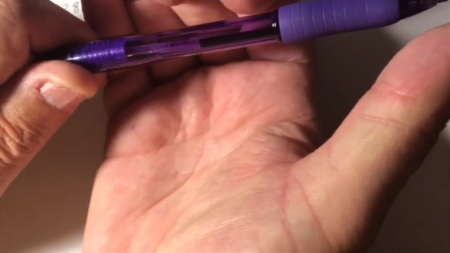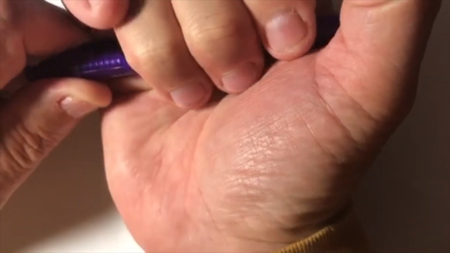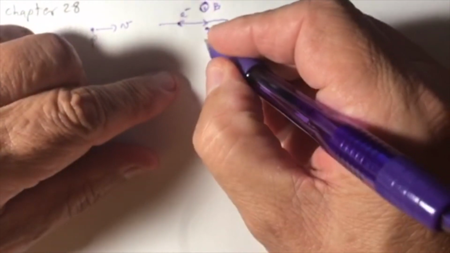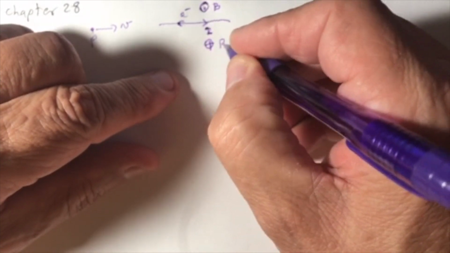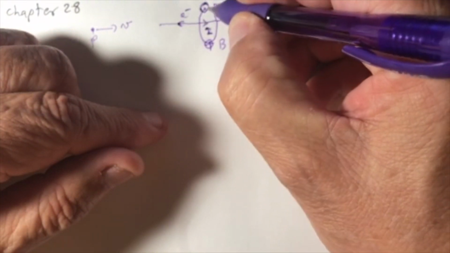Now, remember my thumb has to always point in the direction of the current. So it's going like this. Look at my fingers now. At this location on the paper, my fingers go down like that. You see they're going down? So the magnetic field at this location is going into the paper. And the magnetic field is actually circling, going like that.